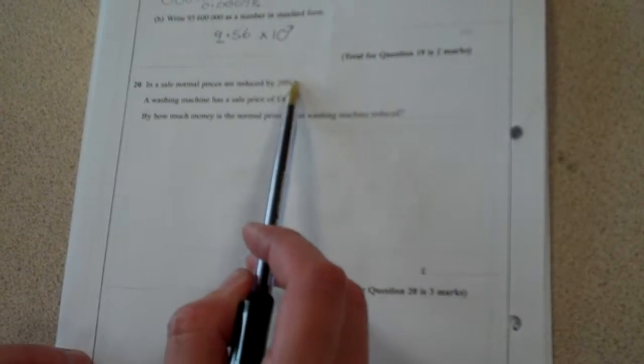Question 20 looks at a sale with percentages. Always important to understand which way they're asking the question. We're getting towards the latter end of the paper, so it's probably going to be a harder question. So in a sale, the price is reduced by 20%. So that's my sale figure.